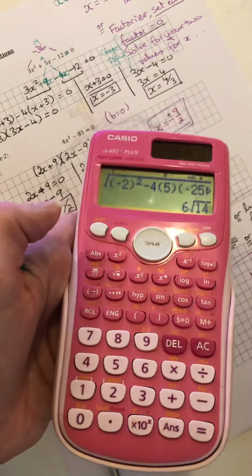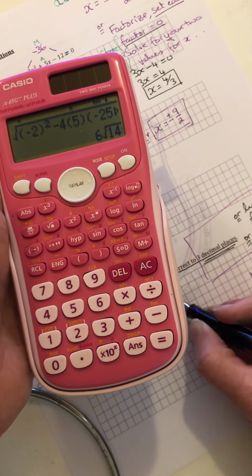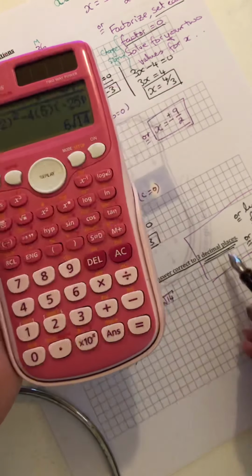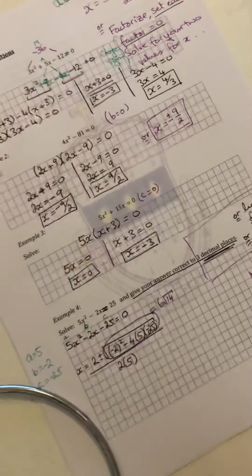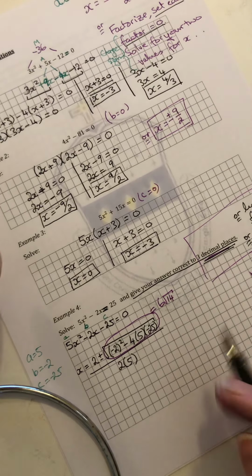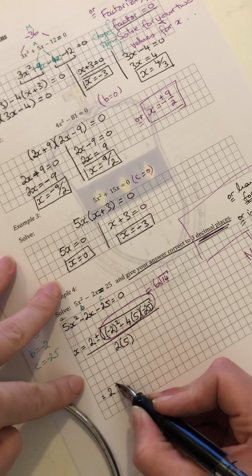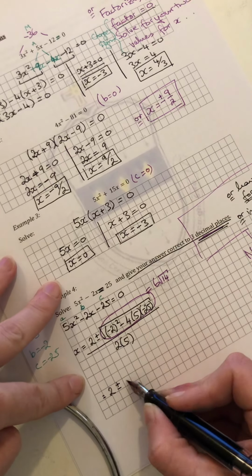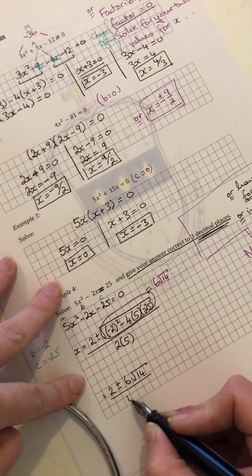And that gives me 6 root 14. I don't change to decimals at this point. I'll just keep it in this format. And I rewrite on the next line, I can say that x must be equal to 2 plus or minus this 6 root 14 all over 10.